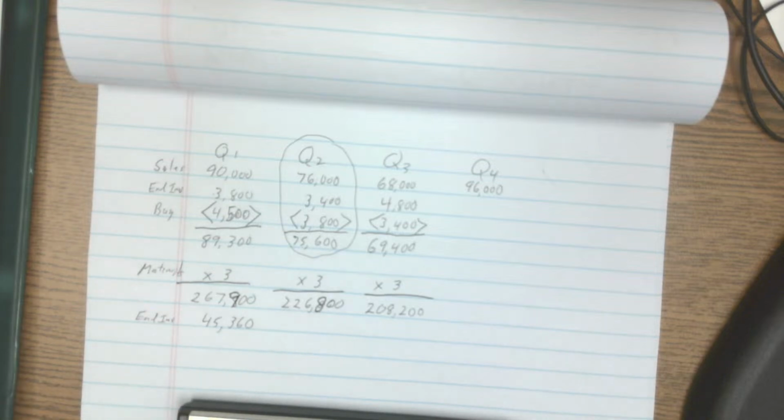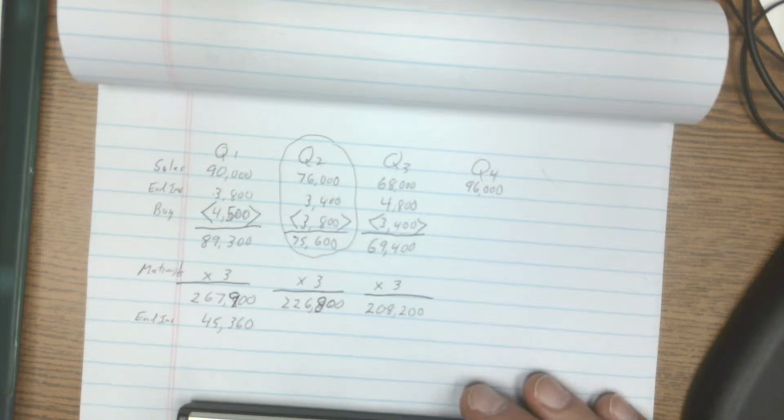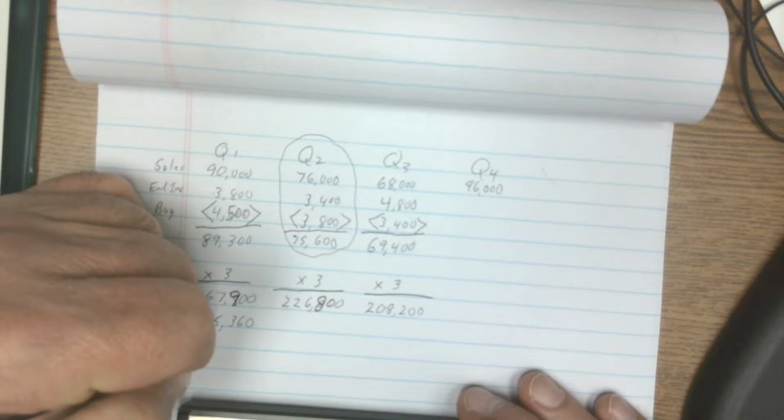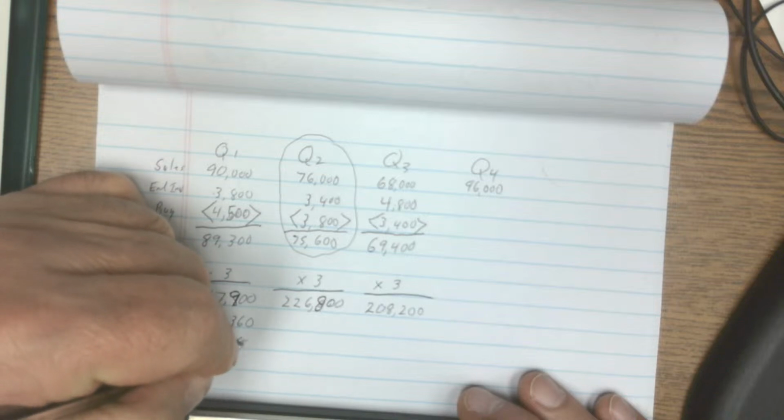Lots of times in a problem like this, they will give you, the company is expected to have X number of pounds in beginning inventory January 1, something like that. So let's say the 267,900, 20%. So that would be 53,580.